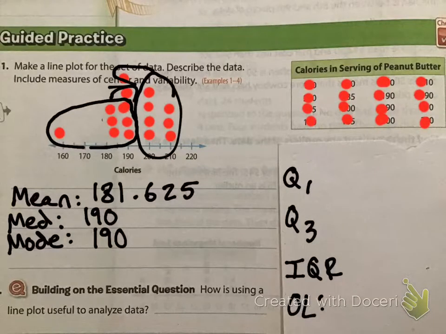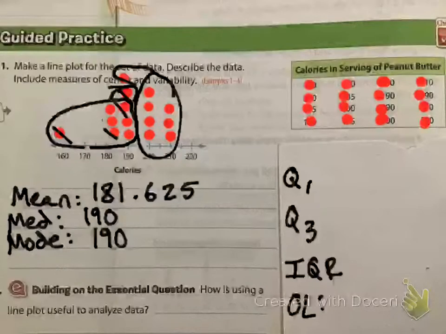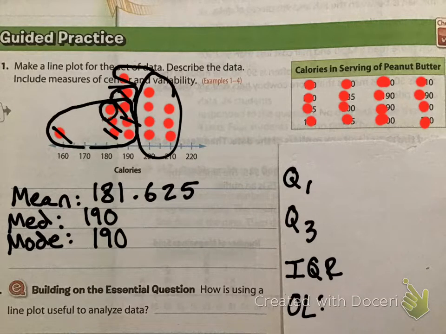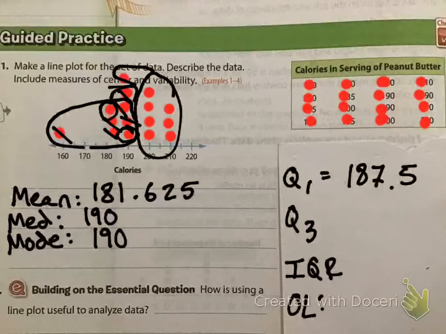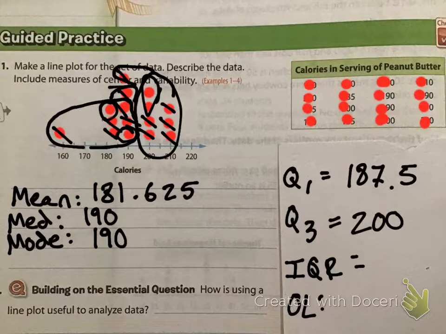So let's find our interquartile range here. Cross, cross, cross, cross, cross, cross. It's going to be between 185 and 190, which makes our Q1 187 and 5/10. So if we did our Q3, we would do our cross, cross, cross, cross, cross, cross, up. We already know that it's going to be between there. So we know that our Q3 is 200. Our interquartile range is 200 minus 187 and 5/10 because it's Q3 minus Q1.